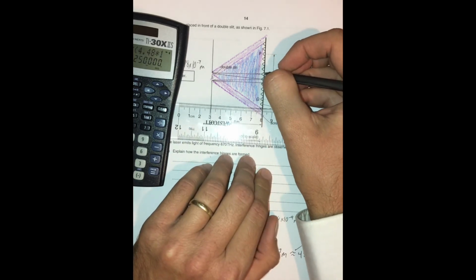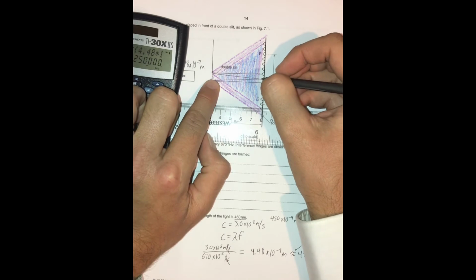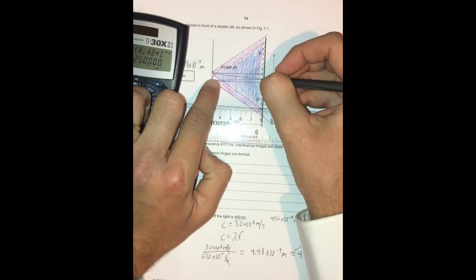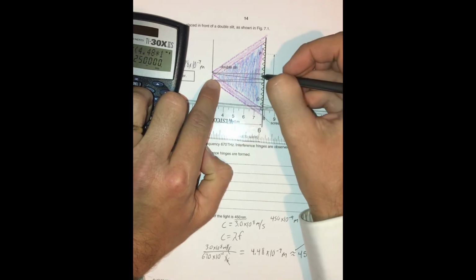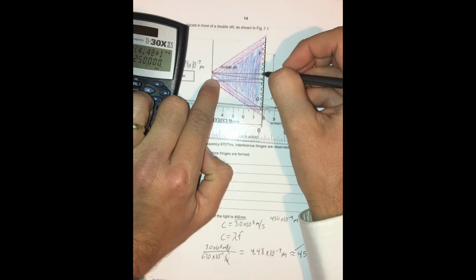If we look at this point here, the bottom wave had to go an extra wavelength compared to this point. So the path difference is 1 wavelength. Again, a crest is going to meet a crest here because it had to travel just 1 extra wave.